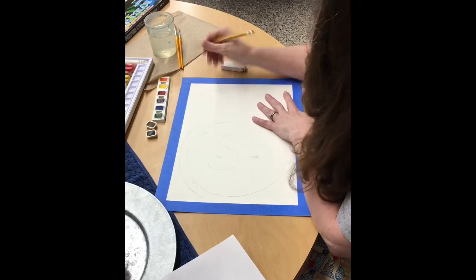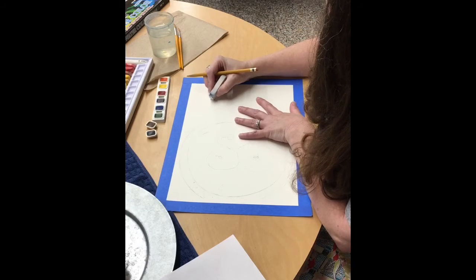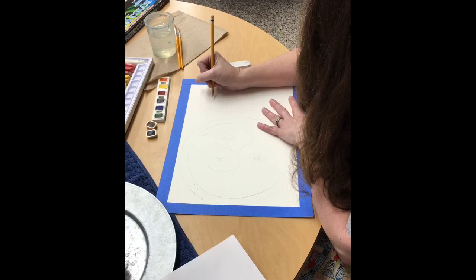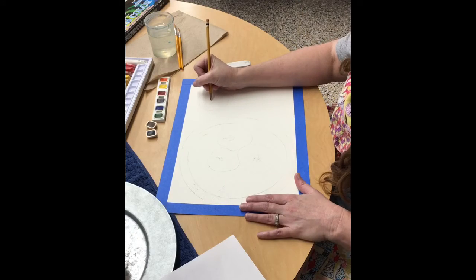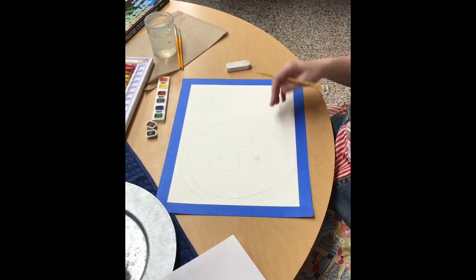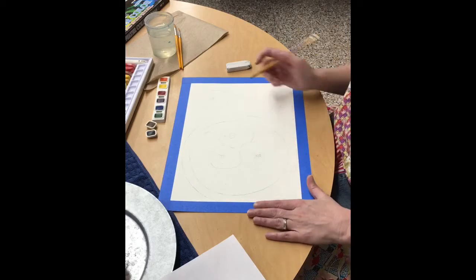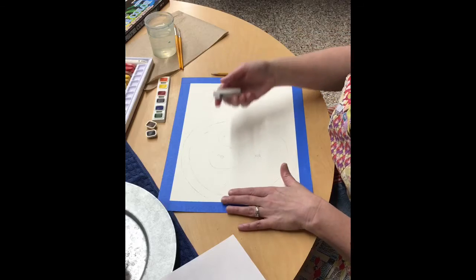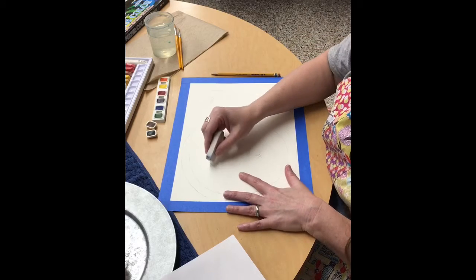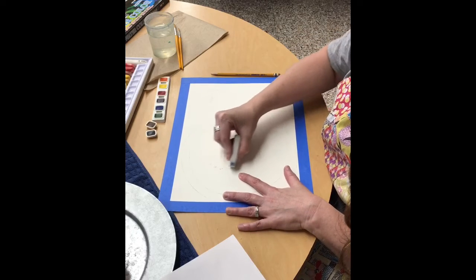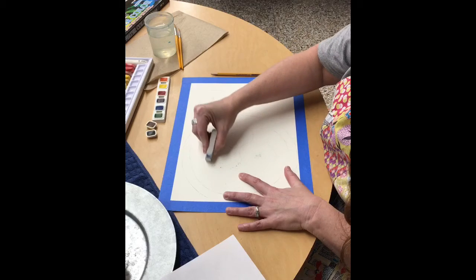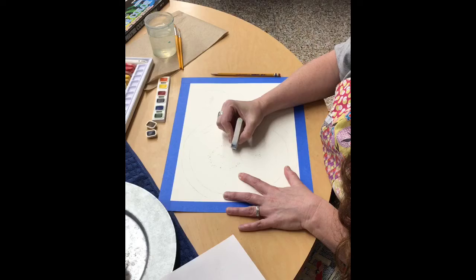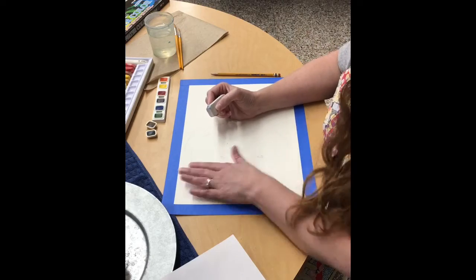Many times when we're drawing circles, we want our circles to be perfect, and a lot of times if I want a perfect circle, then I typically trace it. Well, this is a good lesson in not tracing, because the apples are not a perfect sphere or circle when you look down.